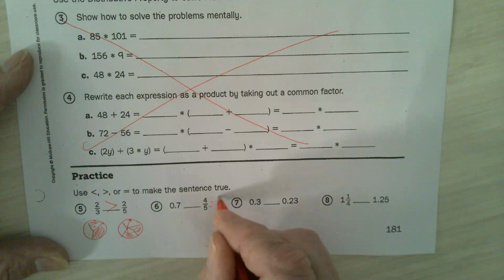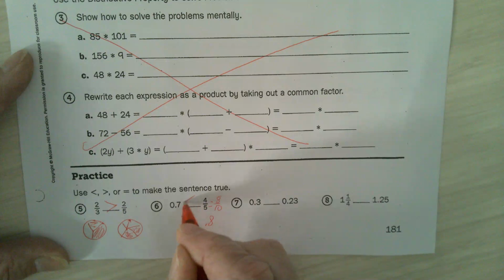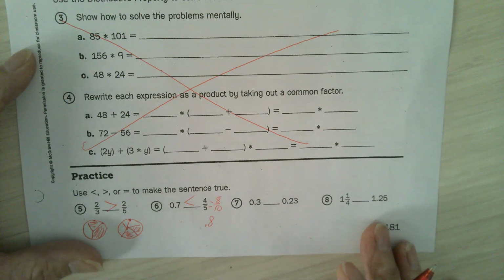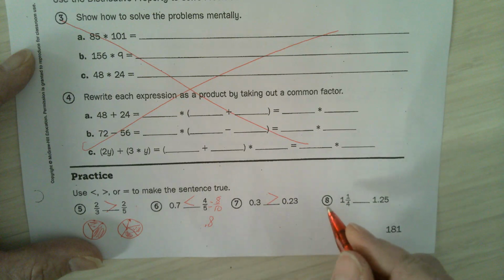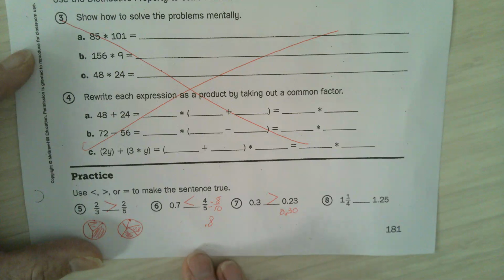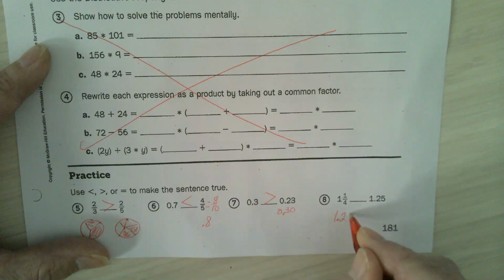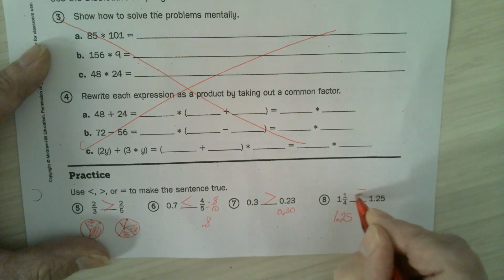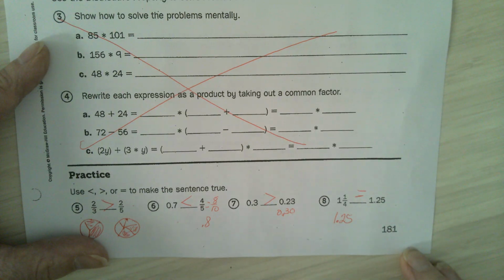Well, 4/5 will equal 8/10. 7/10 is less than 8/10. 3/10 is greater than 23/100 because if you line them up, if you put a 0 on the end, 30 is bigger than 23. 1 1/4 is the same thing as 1.25, so they equal each other. Any questions on the problems? Does everyone have them written down correctly?